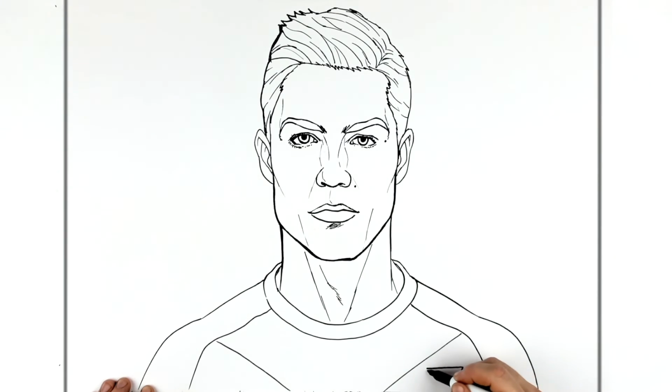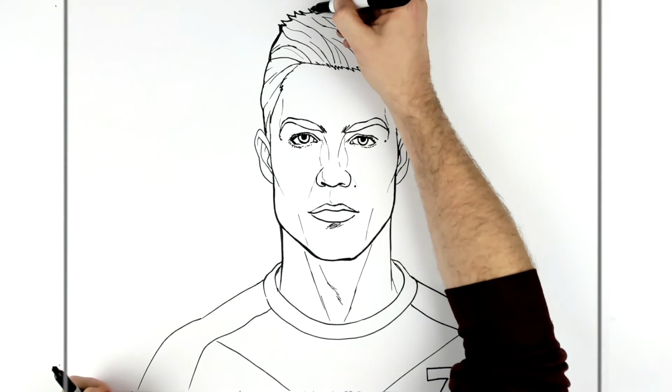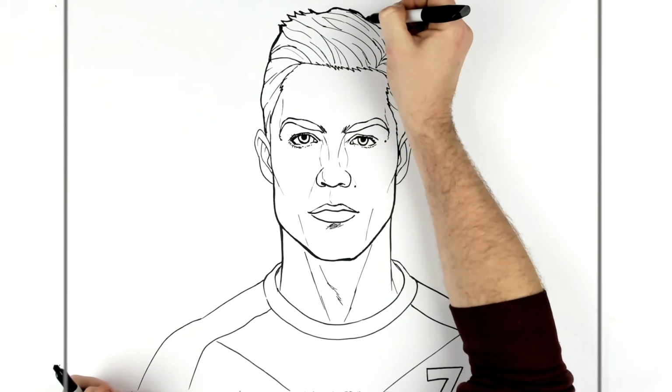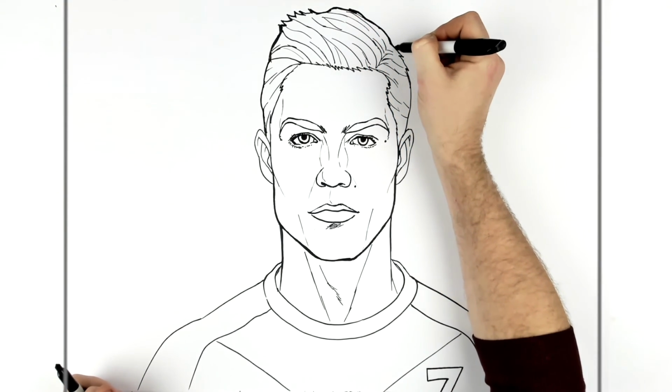Right, going down that way. And we'll make it capital. Like that. That makes sense, does it? Now, if you want, you can thicken up his outside edge lines.